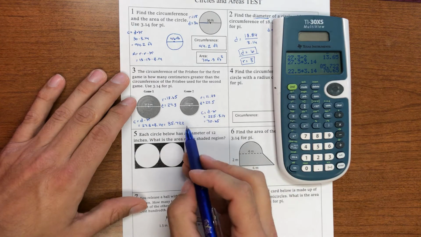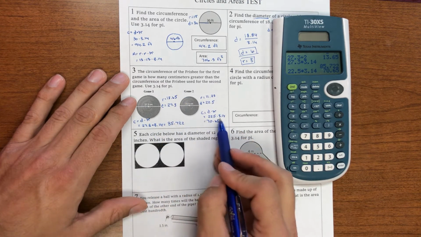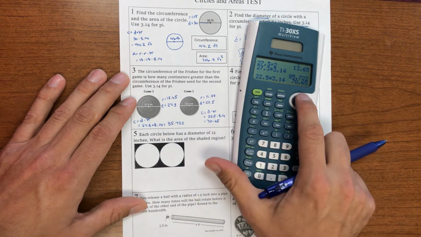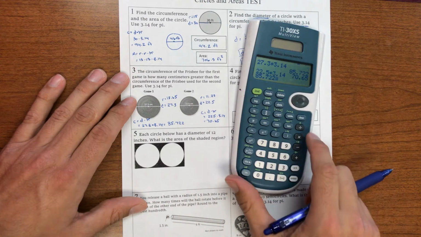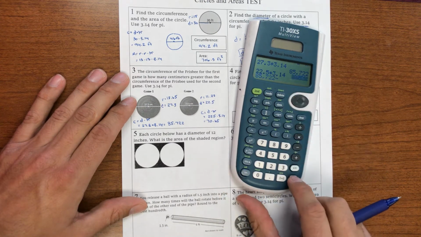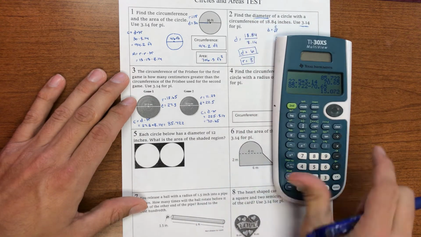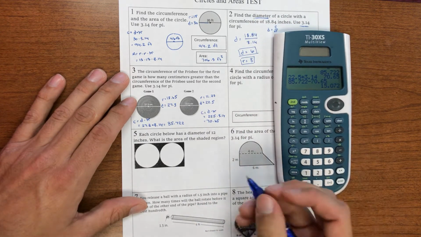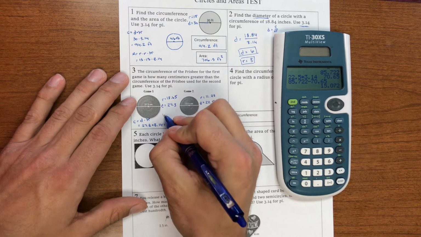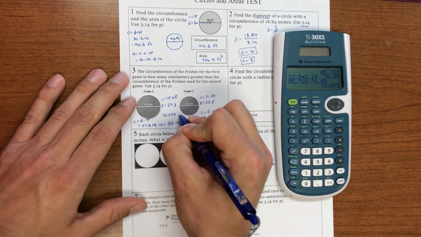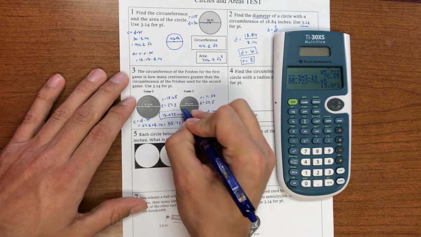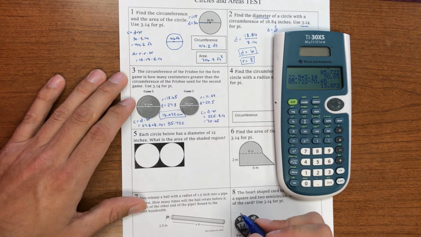Now I need to finish the question. How much bigger is this one than this one? So I'm just going to subtract those two numbers. 85.722 minus 70.65, because that tells me how much bigger. And it's 15.072 centimeters bigger than the first circle.